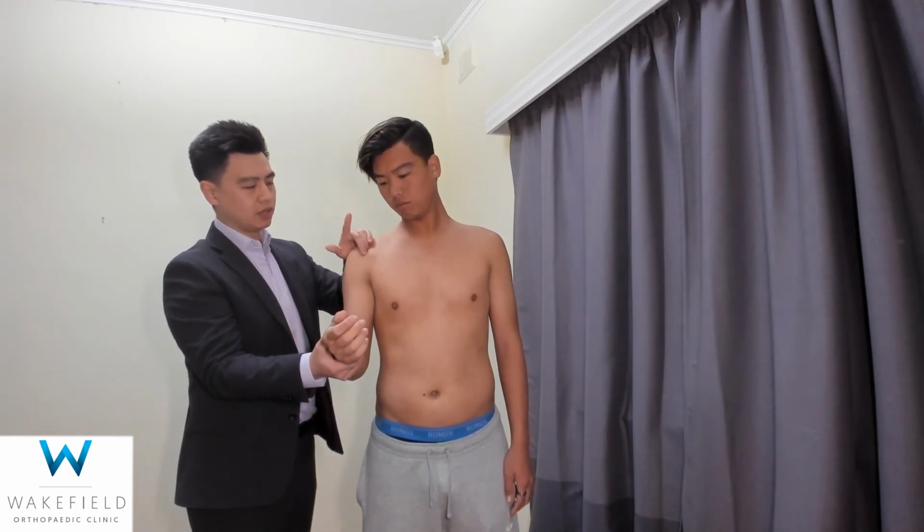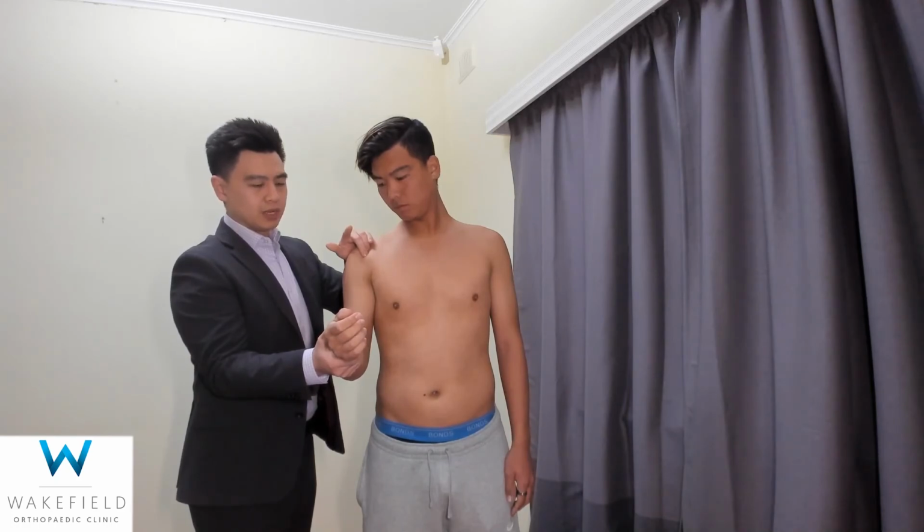And last is biceps or long-headed biceps. So I tend to use Yergason's, and biceps does flexion and supination of the wrist. So that's the position you put them in. You say, hold it there, keep it there, don't move it. In the meantime, I've got my finger over the bicipital groove. Okay, hold it there, keep it there, don't move it. Ready? And I'm pronating, and he's supinating against me. And if that's tender on my finger, then that's a positive sign.